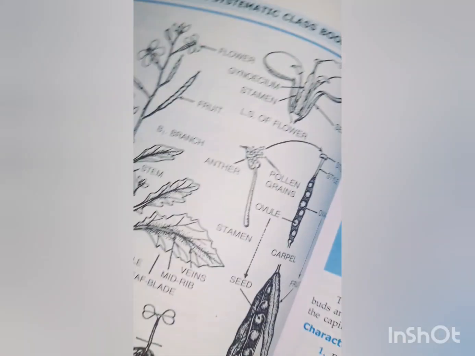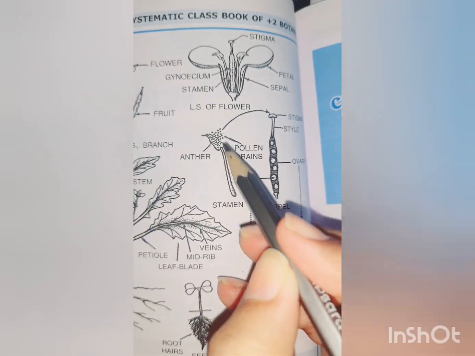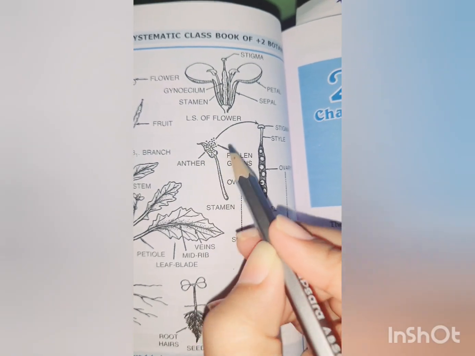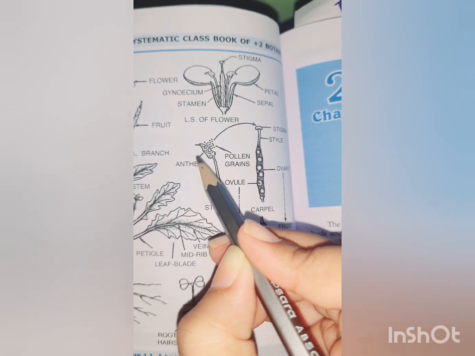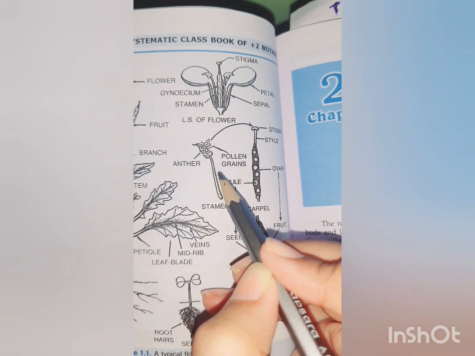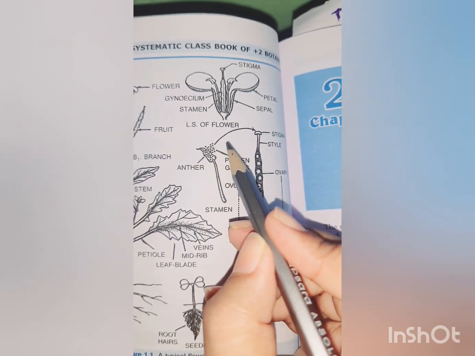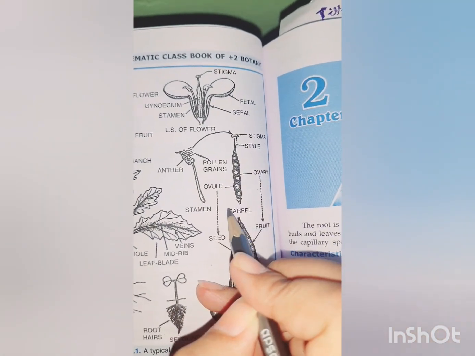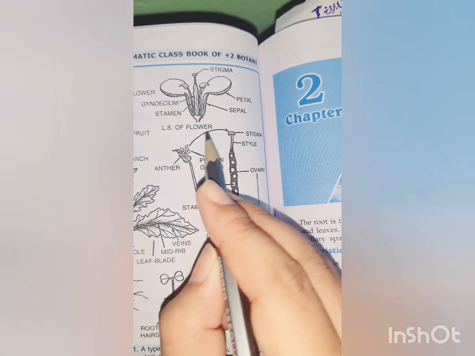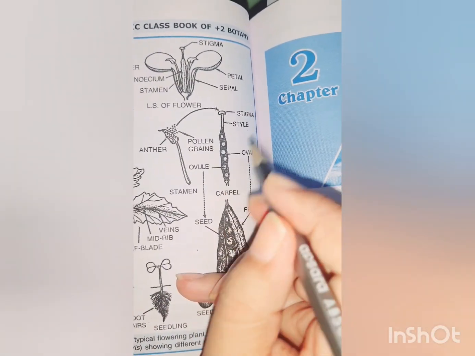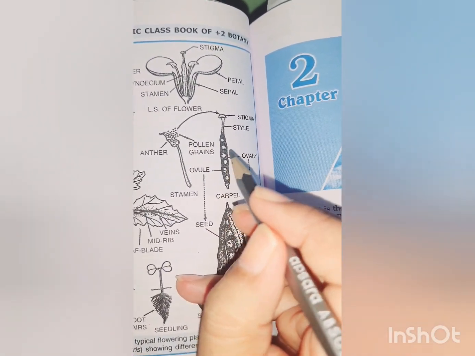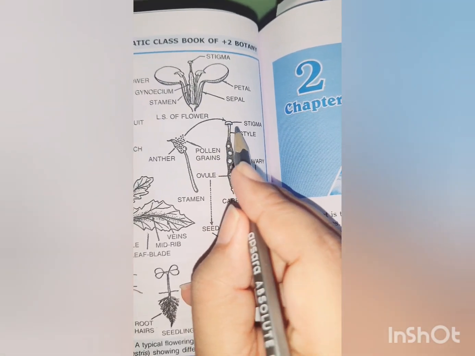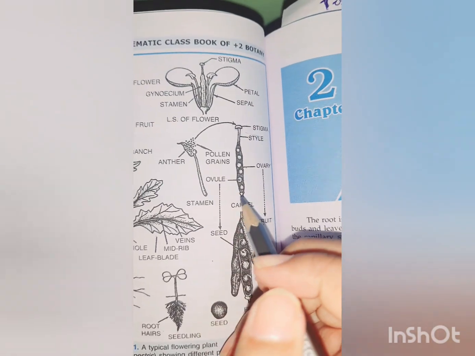It is the male reproductive part or stamen, which has a filament and a bilobed anther which has 4 pollen sacs. That means it is tetrasporangiate, which releases pollen grains upon maturation. Then this pollen grain is transferred to the female reproductive part through the process of pollination. It is the female reproductive part, which consists of a swollen part called the ovary, a long elongated style, and a receptive part called the stigma which receives the pollen grain.